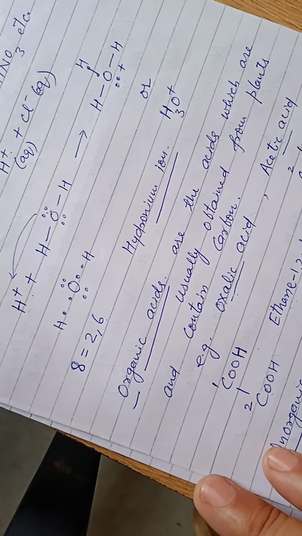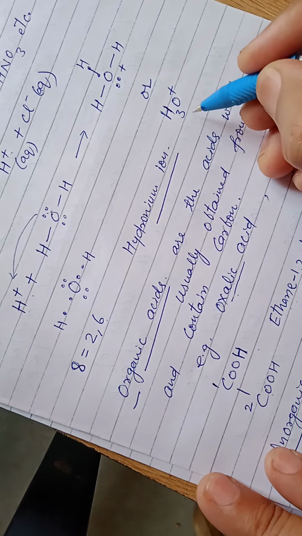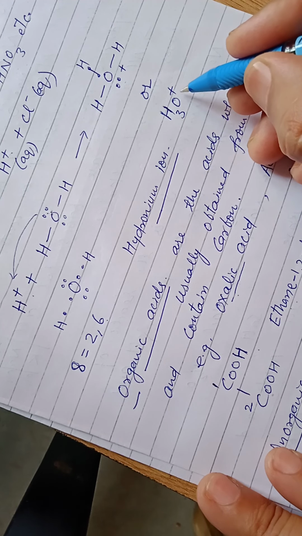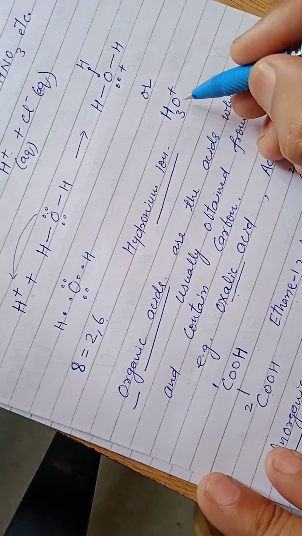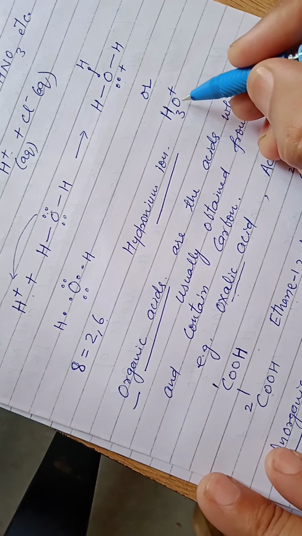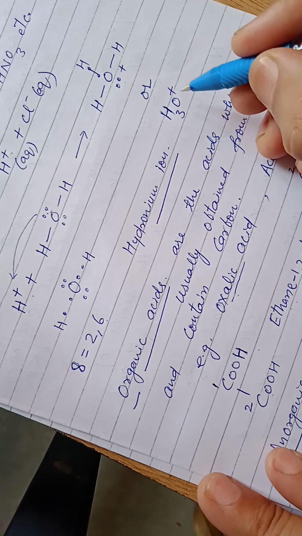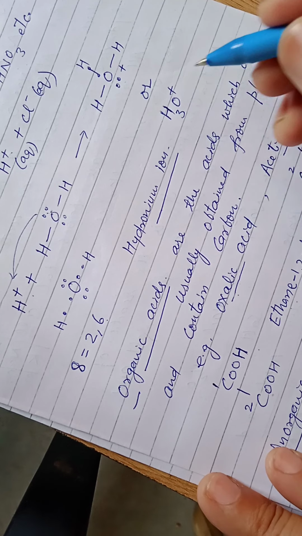The next question that can come is: why does the hydronium ion have a positive charge on the oxygen atom? The point will be clear: because oxygen is deficient in electrons, so oxygen has a positive charge.